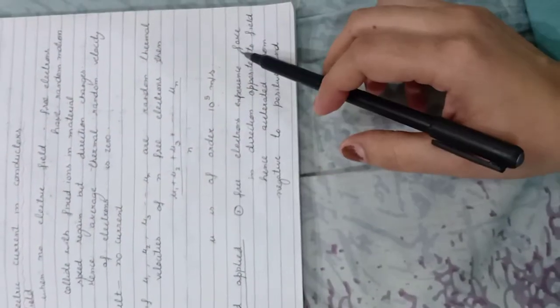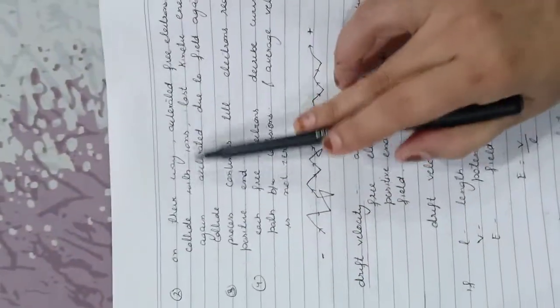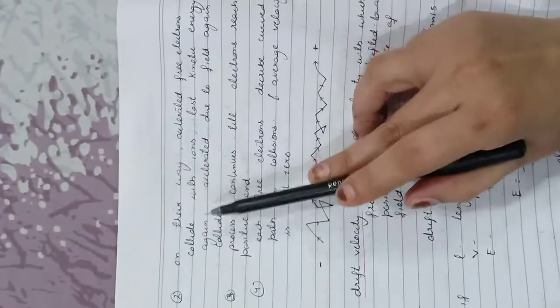Now when we apply the field, positive charges are aligned along the direction of the field, and negative charges in the direction opposite to the field. Free electrons experience a force because the field is applied. Under this force, electrons are accelerated from the negative to the positive end, right? The electrons move towards the positive end, and on their way the accelerated free electrons collide with the ions.